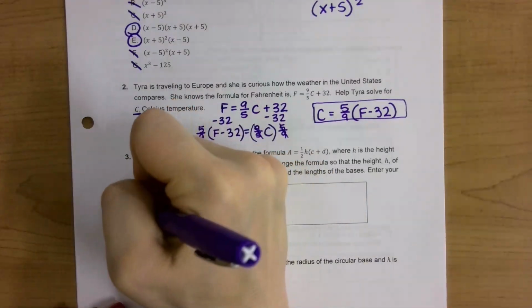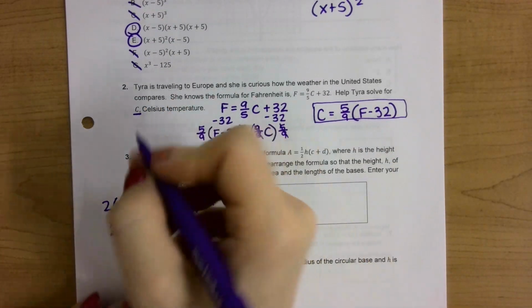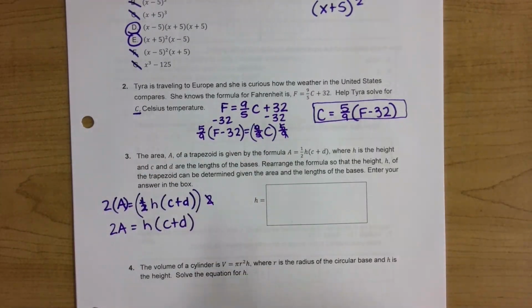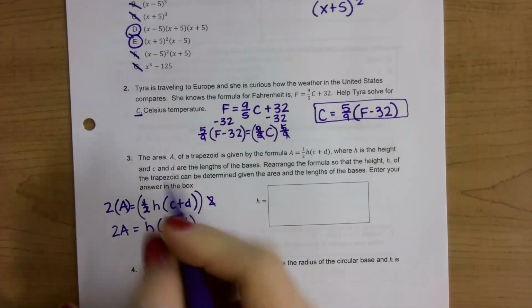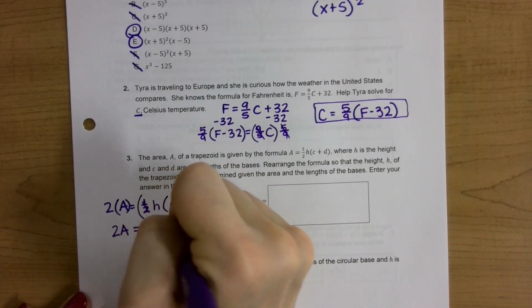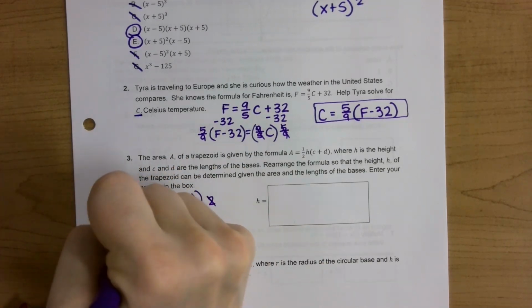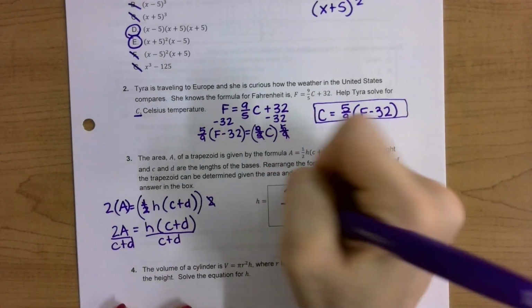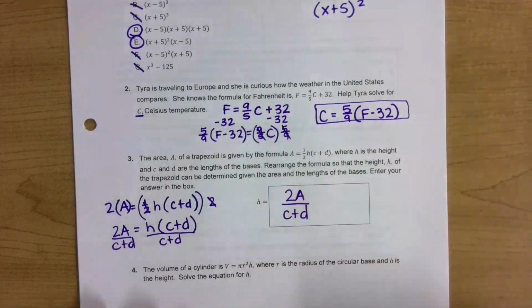This 2 cancels out the 1/2, so then I'm left with h times C plus D. And then if it's being multiplied, I can divide the entire expression C plus D to both sides. So h equals 2A over C plus D. And that would be our final answer. And then you can use the key to check your answer for number 4.